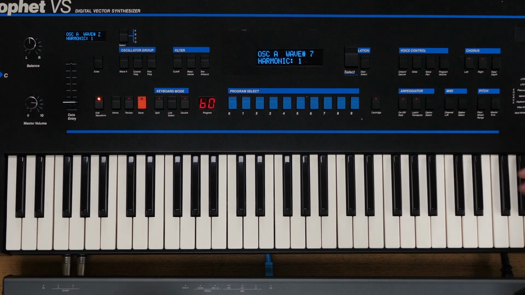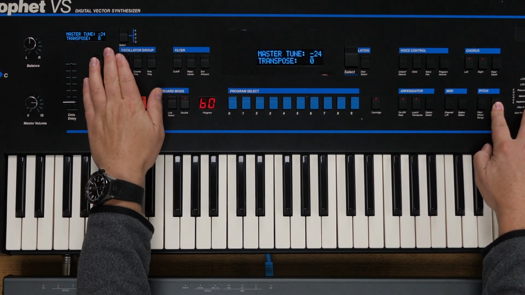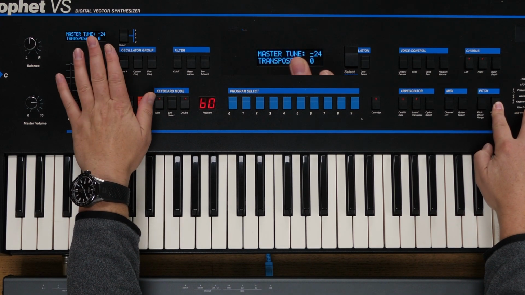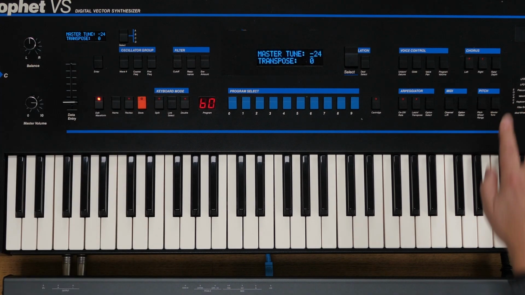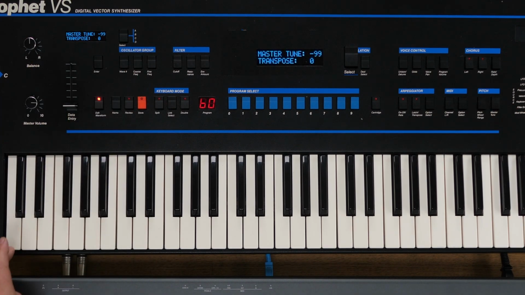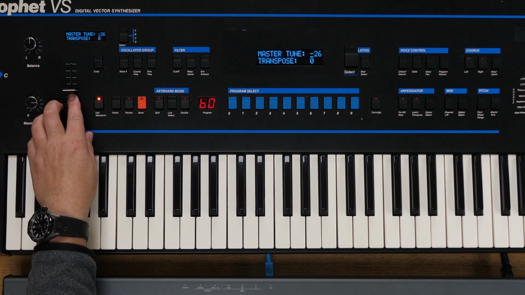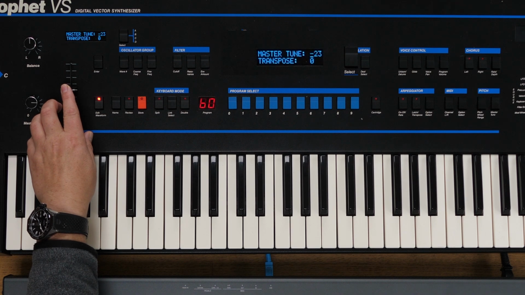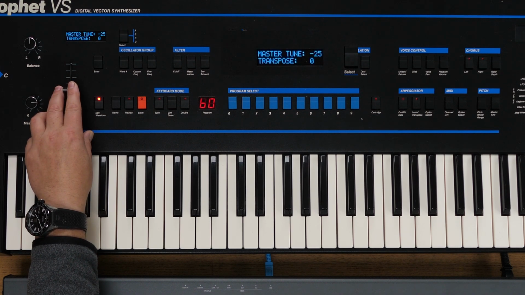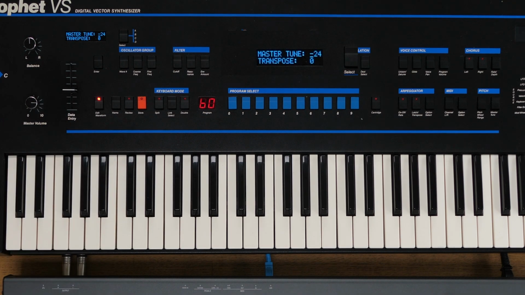So coming back to the Prophet VS then, I go to the master tune. You can see I've already programmed it at minus 24. Maybe that's showing up on the camera, maybe not. So if I start playing, whoops, put it back at minus 24. So the idea here is that, get it to 24, come on, you can do it. 24.